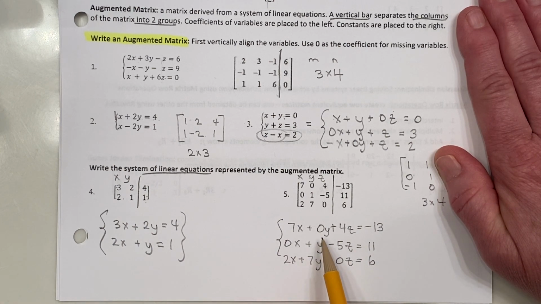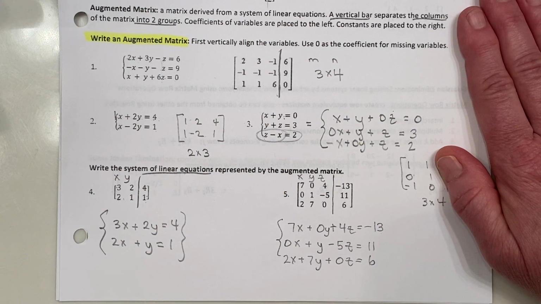I went ahead and filled in the missing terms. You don't have to. You could have just had 7x plus 4 equals -13 and not worried about lining it up. It wouldn't have mattered. Either way is acceptable. Just watch out for MyMathLab and the way they prompt you to represent the answer.